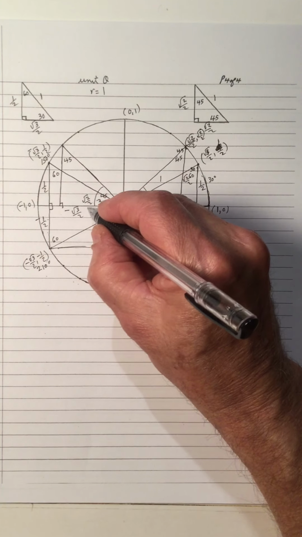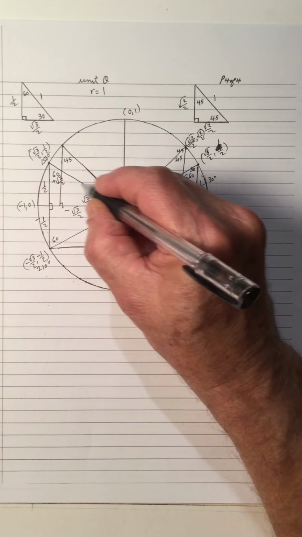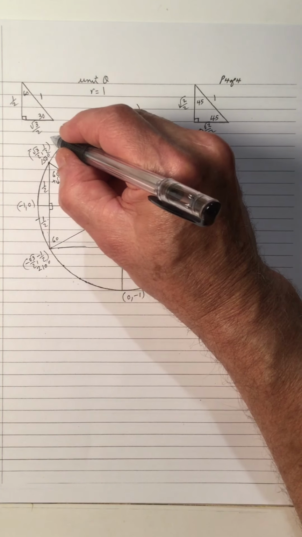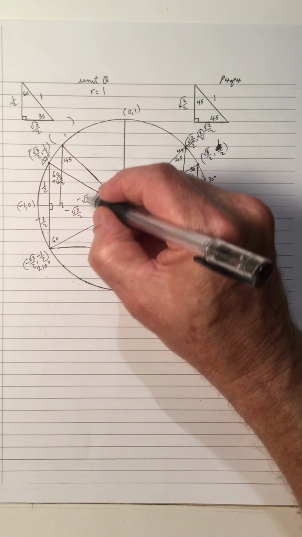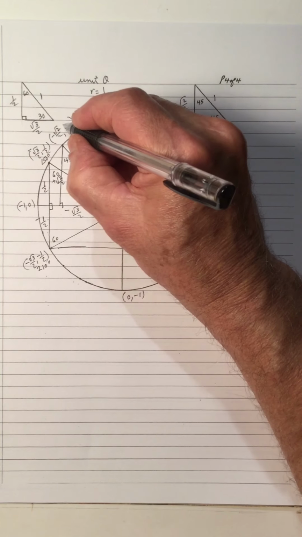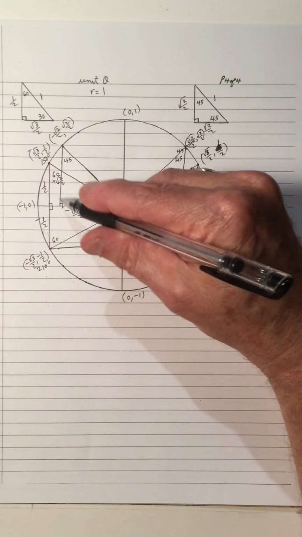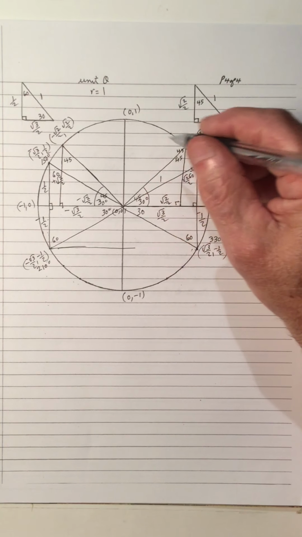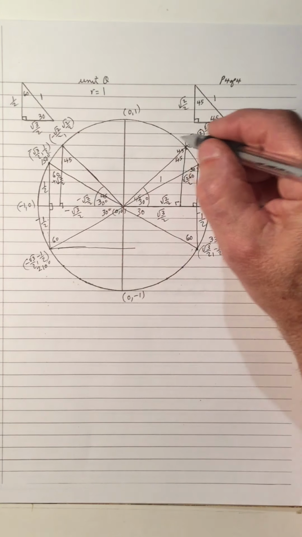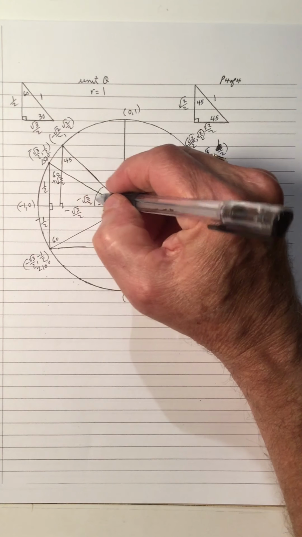So these sides are root 2 over 2, root 2 over 2, but this is positive and this is negative. So these coordinates, x is negative root 2 over 2, and y is a positive root 2 over 2. The triangles are all 45s. The triangles are congruent, so the coordinates are the same numbers, except the x is negative on this side, the y is positive.